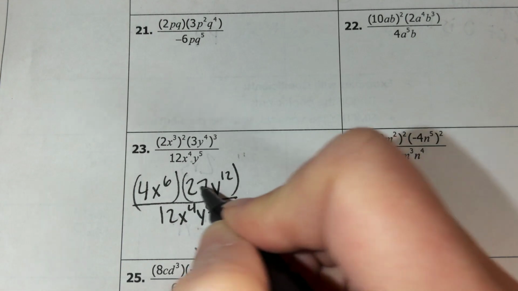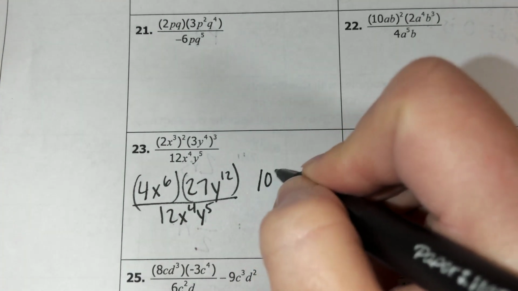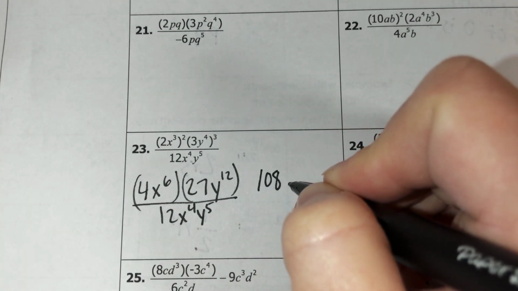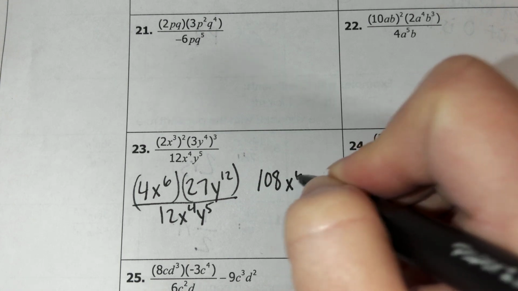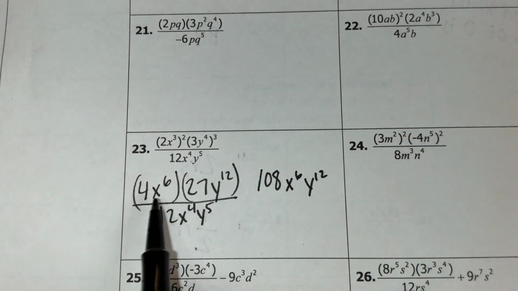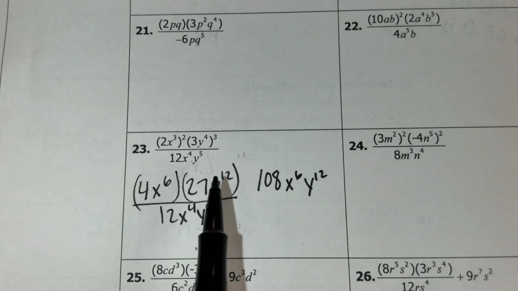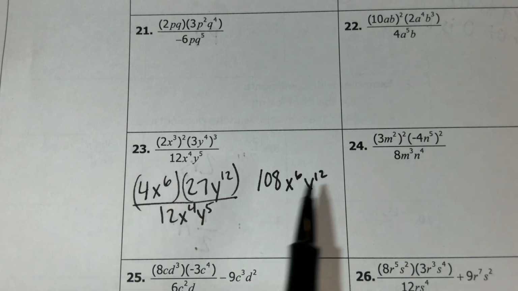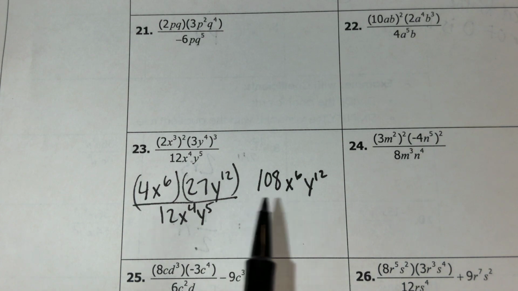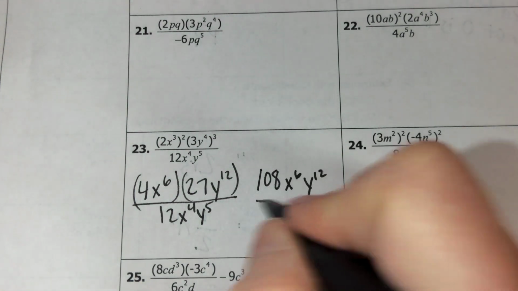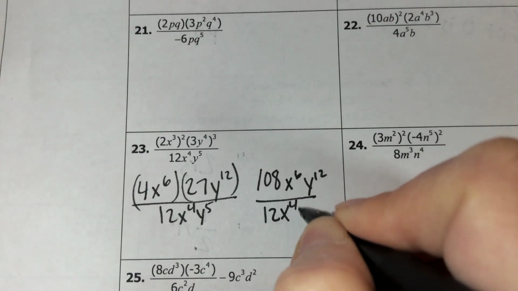Okay, then we're going to multiply these next. We ended up with 108 x to the 6th, y to the 12th, and so because these aren't the same variable, we don't add the exponents together in the multiplication, we actually just include both of those variables multiplied together. And then we have that 12 x to the 4th, y to the 5th.